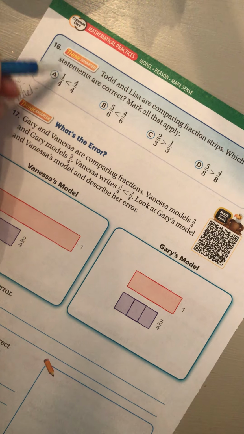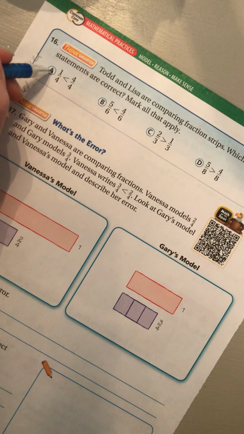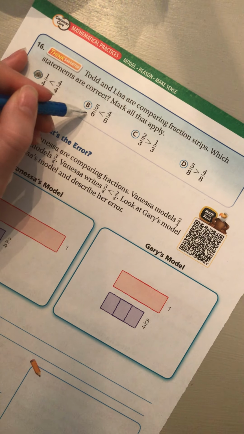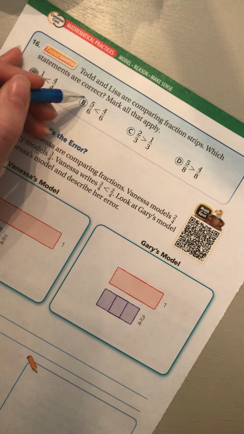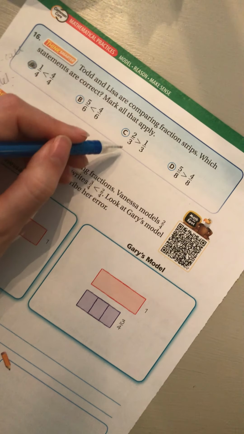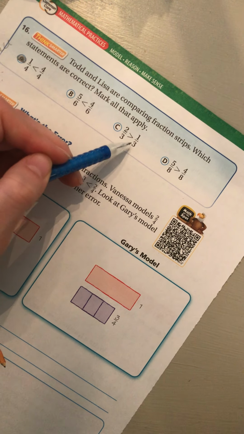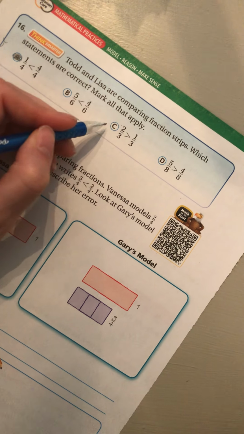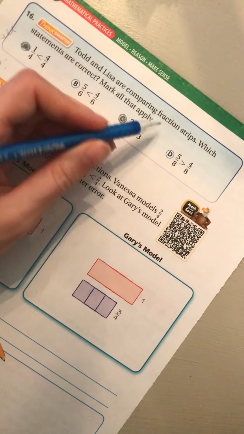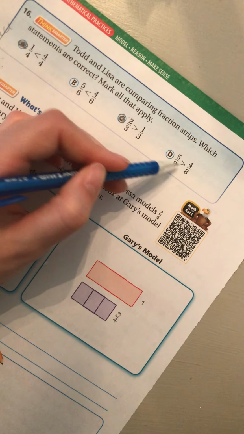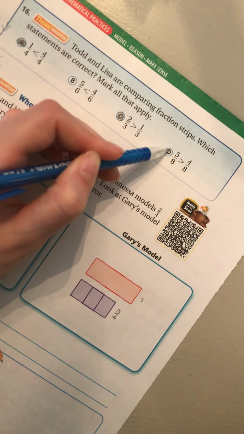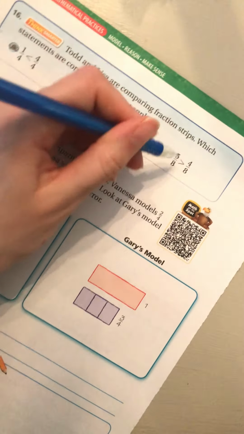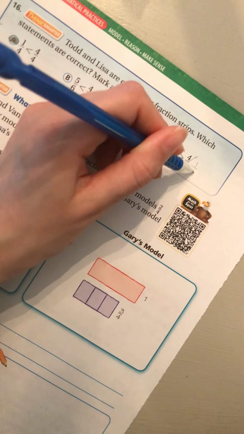Is 1/4 less than 4/4? Yes, so bubble that one in. Is 5/6 less than 4/6? No, that one doesn't work. Is 2/3 greater than 1/3? Well, our denominators are the same, so let's look at the numerators, and 2 is greater than 1, so yes, this works. And the last one is 5/8 greater than 4/8? And I would say so, yes, because the denominators are the same, but the numerator over here is bigger. And remember, 4/8 is also equivalent to 1/2.